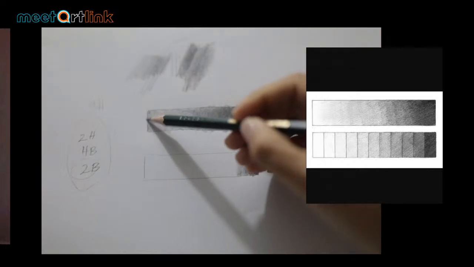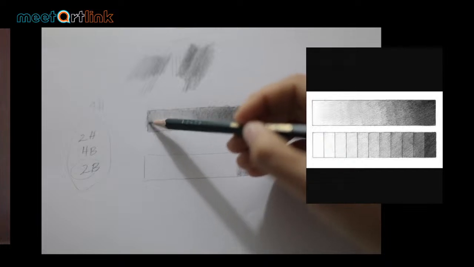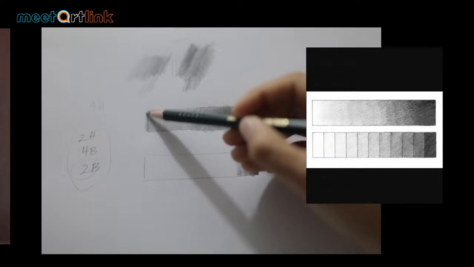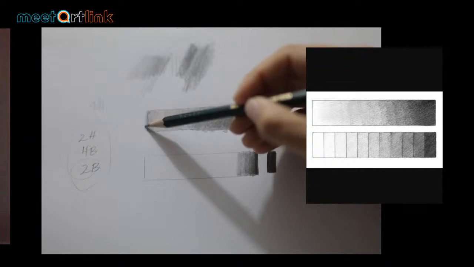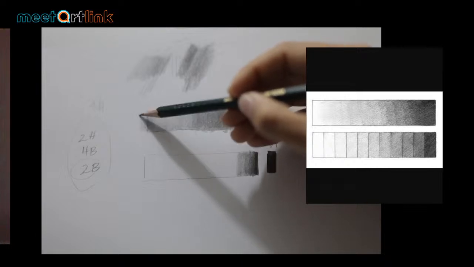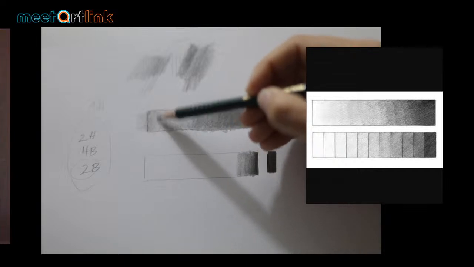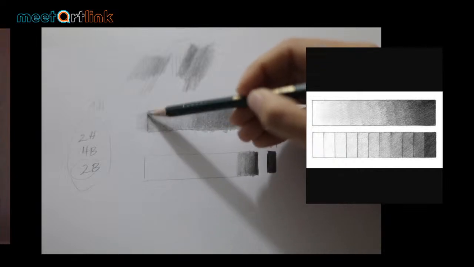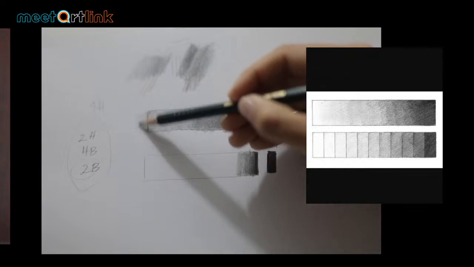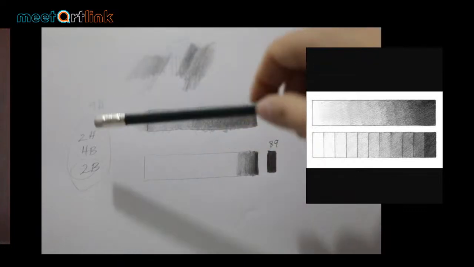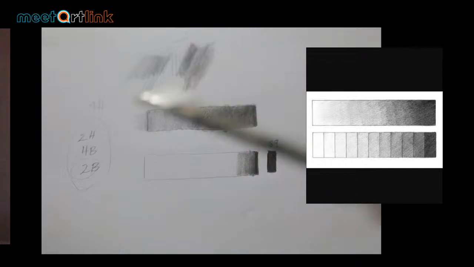And if I just continue this one here, you can see how this can help our lightest values. So if you want to add another pencil different from 2H, HB, and 2B, it could be 4H.